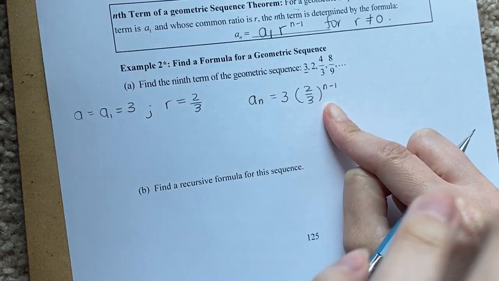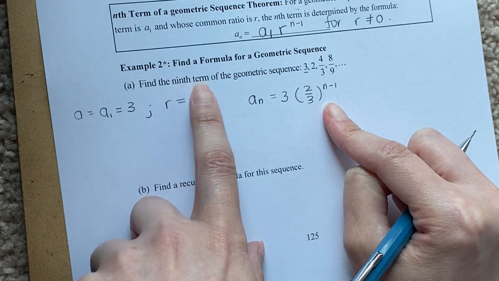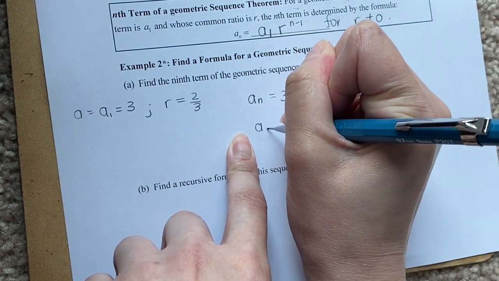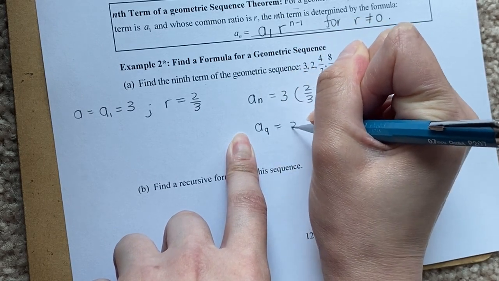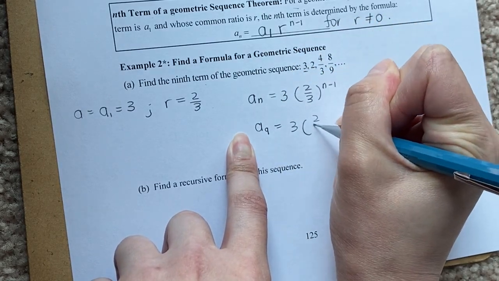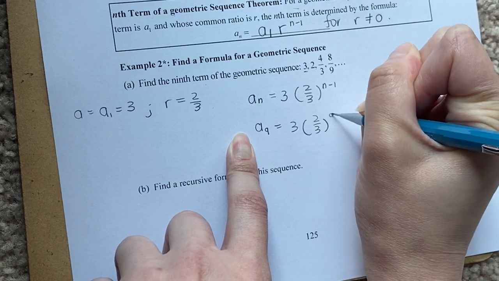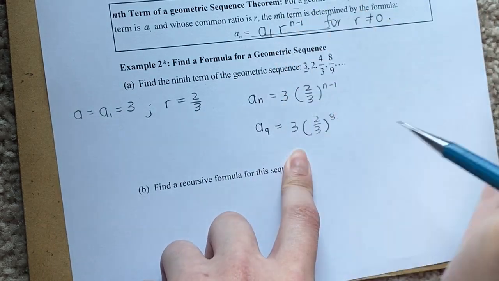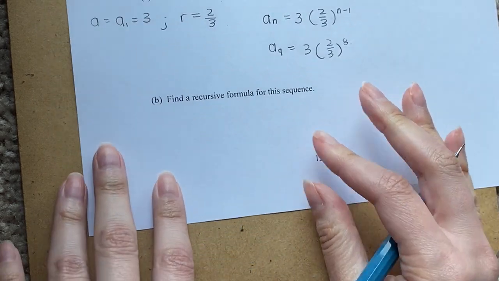What sub do you want? You want the ninth. So you plug the 9 here, and obviously you're going to have that A sub 9 is going to be equal to 3 times (2/3) to the power of 8. And this is going to be your ninth term. That's it. Okay, so let's do the next one.